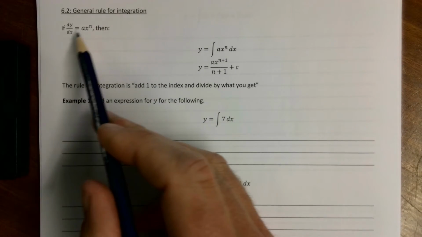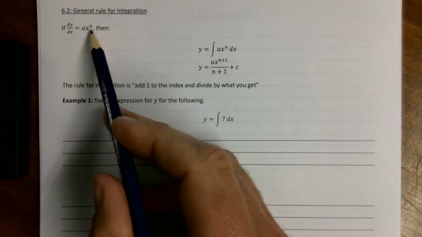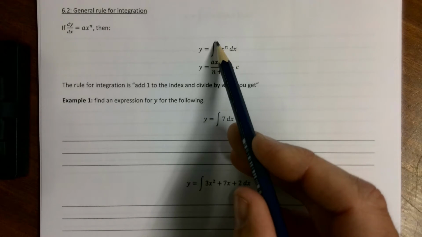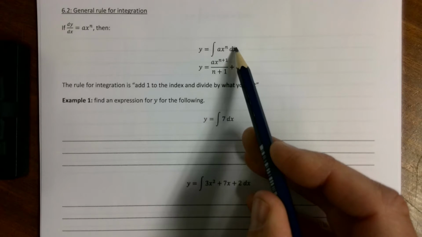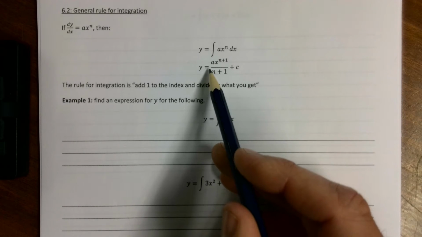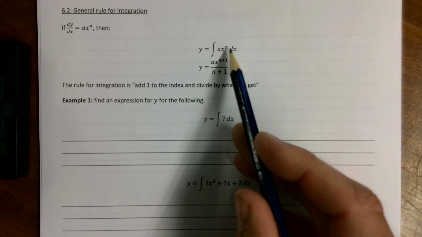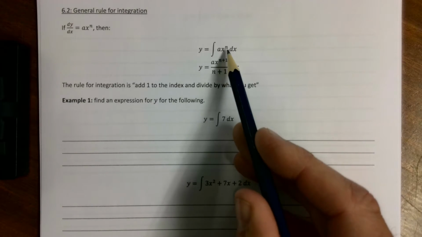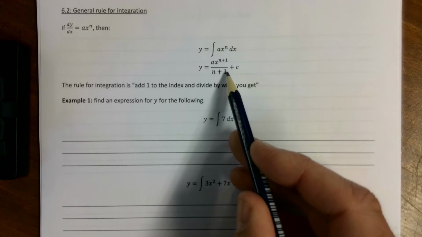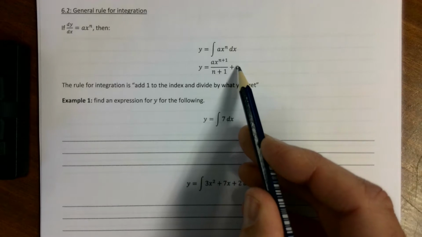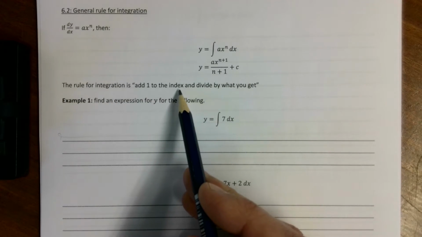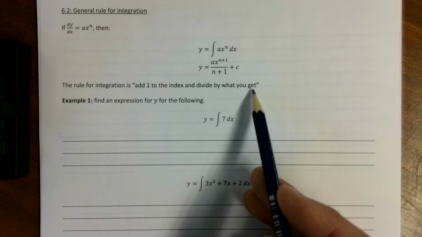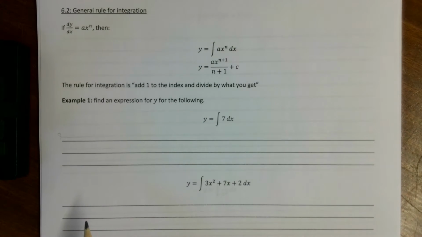So if you have dy by dx equals ax to the power of n, we would set it up as y is the integral. Remember this wee s symbol we introduced last time, of ax to the power of n. And so what do we do? We increase the power by 1, so n plus 1, and we divide then by the new power, n plus 1, and remember then our plus c at the end. The rule for integration is the bit to remember: add 1 to the power and divide by the new power is effectively the way I would go about it.